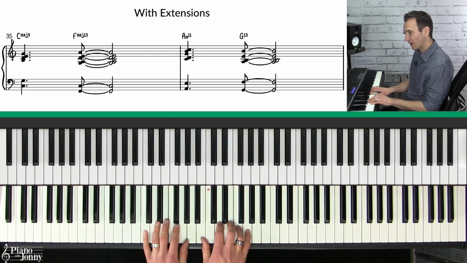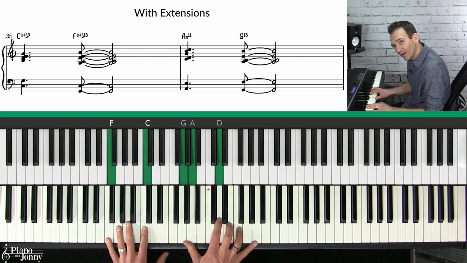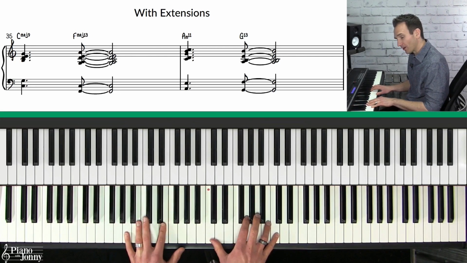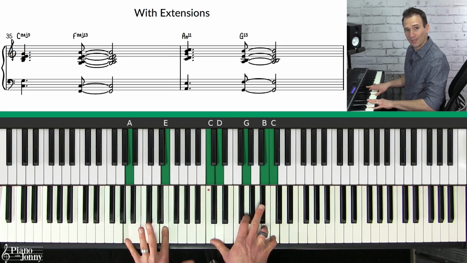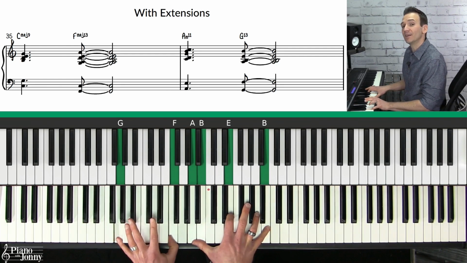Okay, basically on the C chord, I'm using a C major 9. On the F major, I'm using an F major 13. On the A minor, I'm using a beautiful A minor 9. And then on the G, I'm using a G 13.